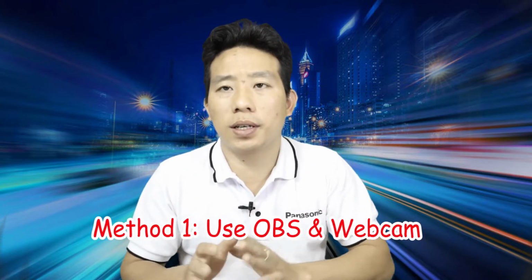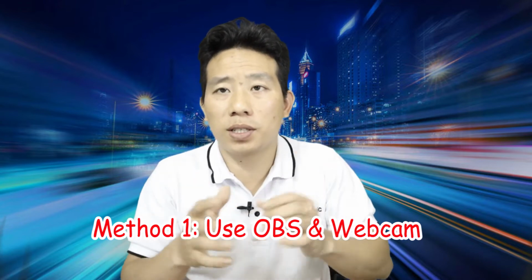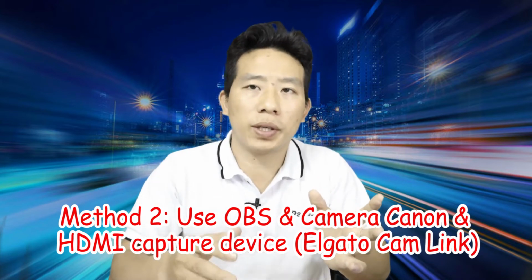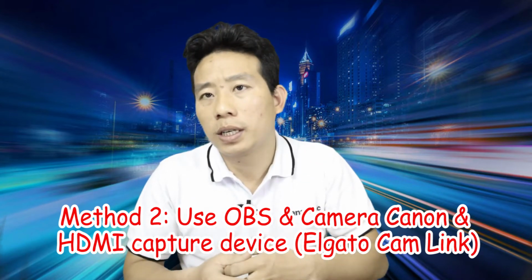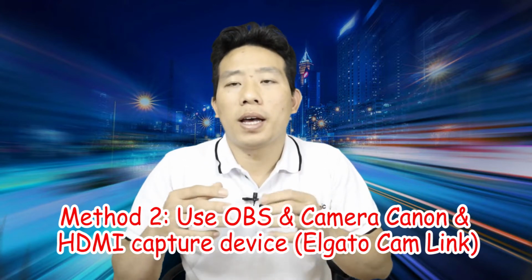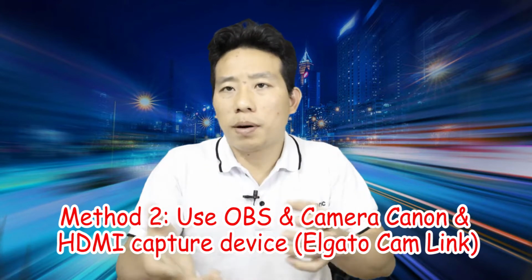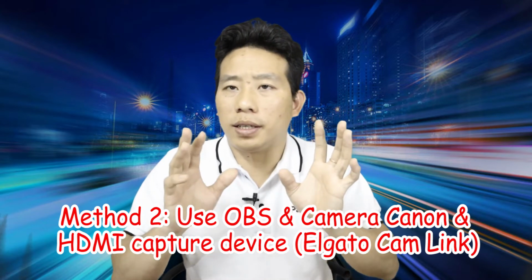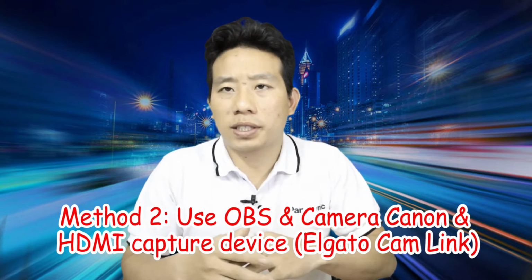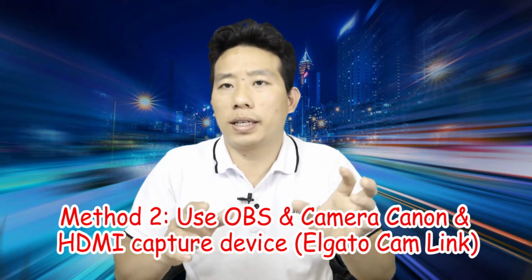The first one is using the OBS software and the PC webcam. The second way is to use the OBS software combined with a Canon camera, EOS M50 for example, and combined with an HDMI capture device like Cam Link or an AJA device.